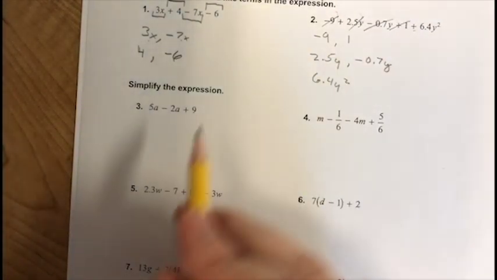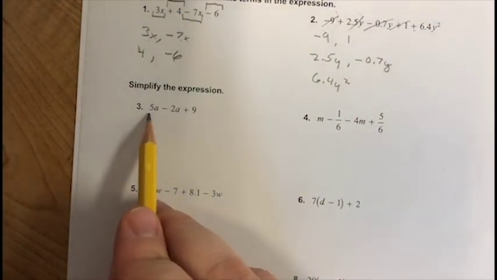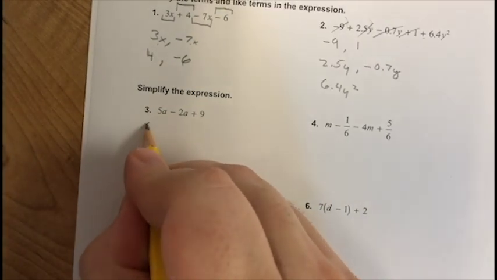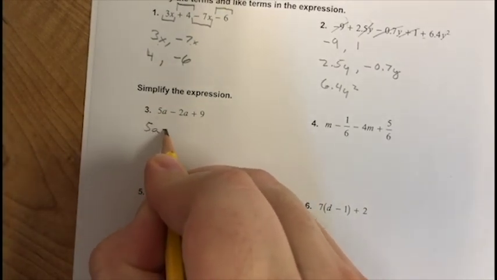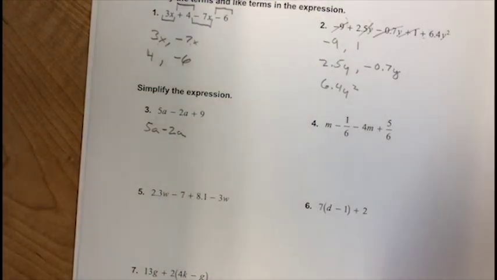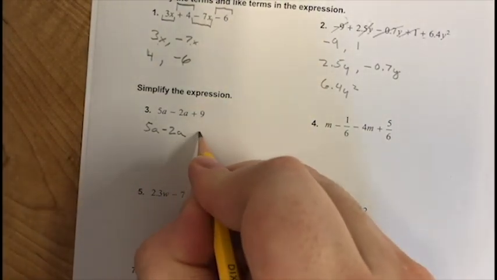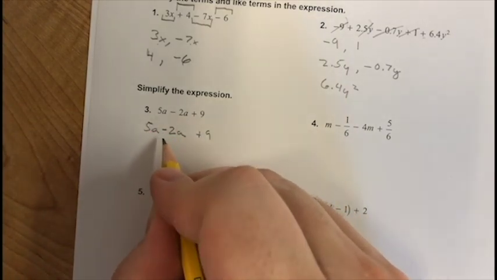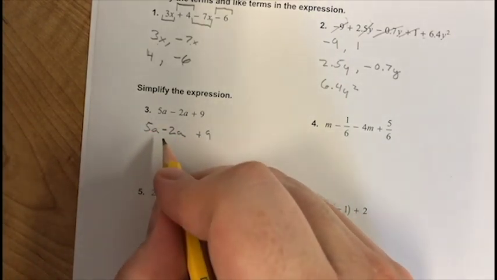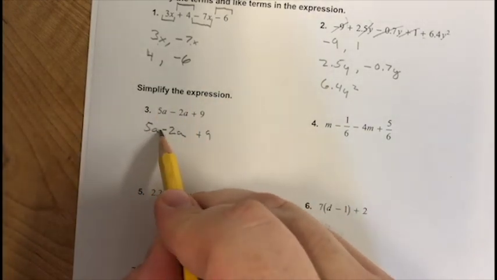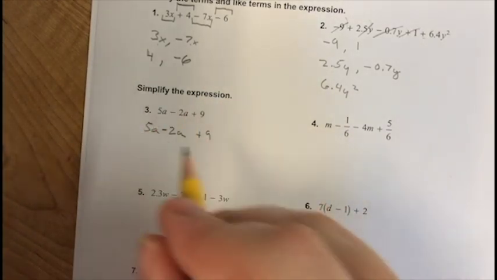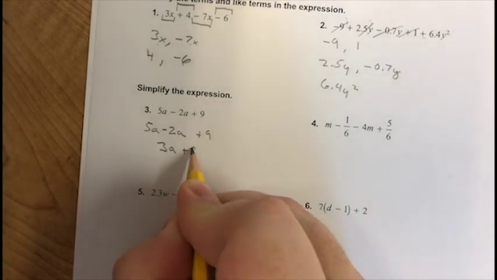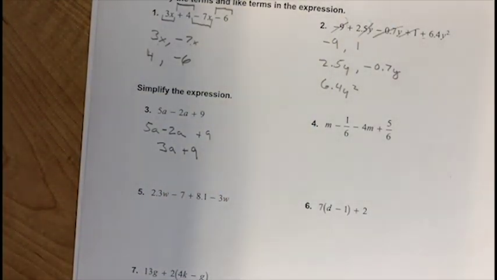So let's look at my like terms. I have a 5a and a minus 2a. Literally what I'm going to do is put those together just like they already are, and I'm going to have the plus 9 right here. What's going to happen is this is literally going to subtract. It's like saying I have 5 apples minus 2 apples. Well, what do I have? 3 apples plus 9. I have simplified this expression.